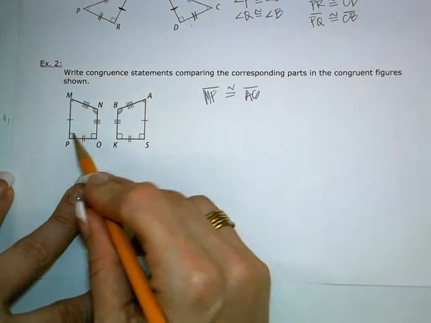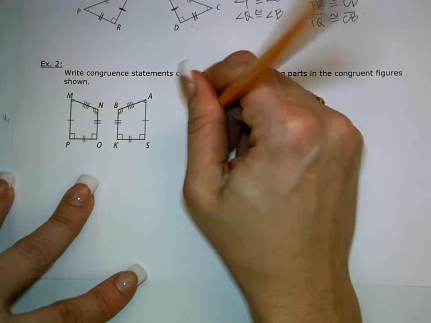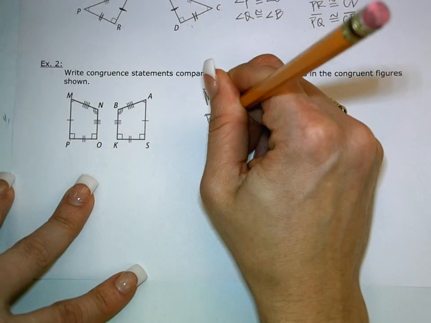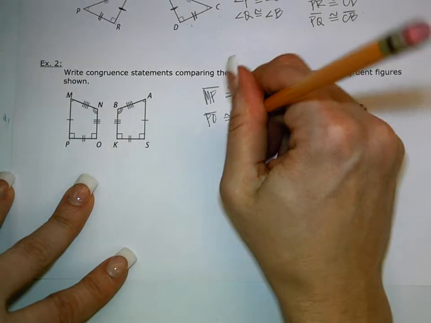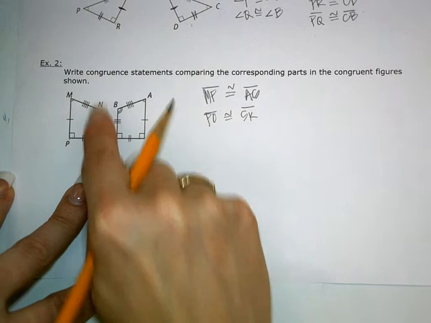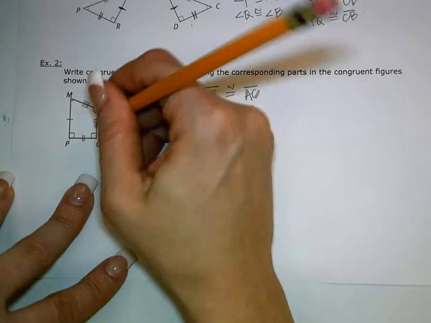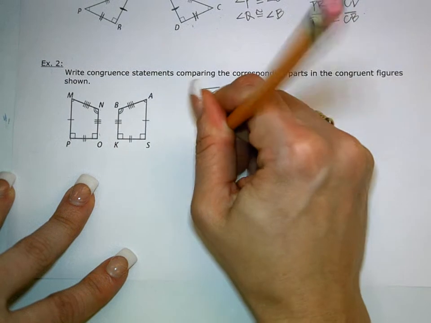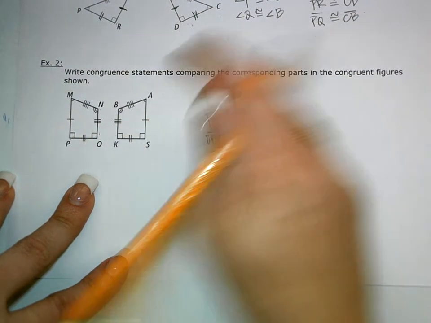Then the next one, if we go to the side that has 2 tick marks, PO is congruent to SK. Then if we go to the side that has 3 tick marks, I'm going to go from the bottom to the top. So side ON is congruent to side KB.